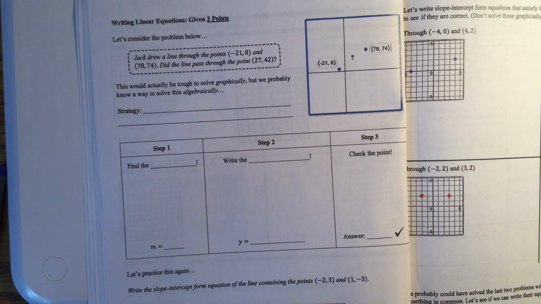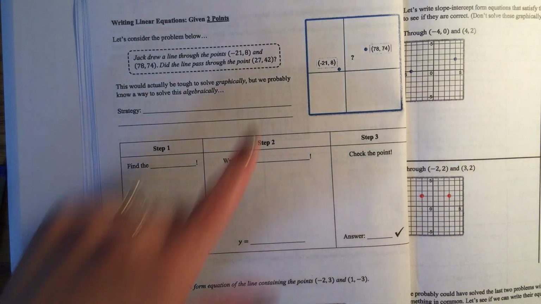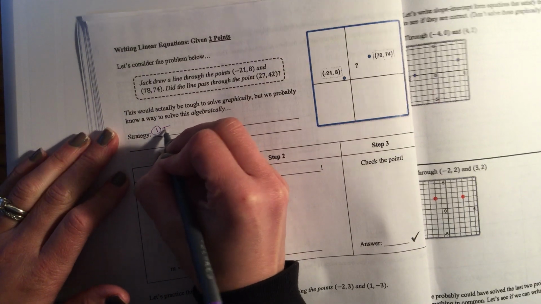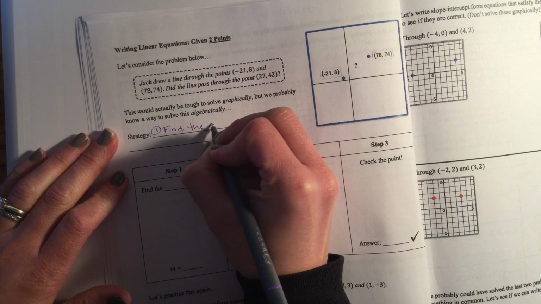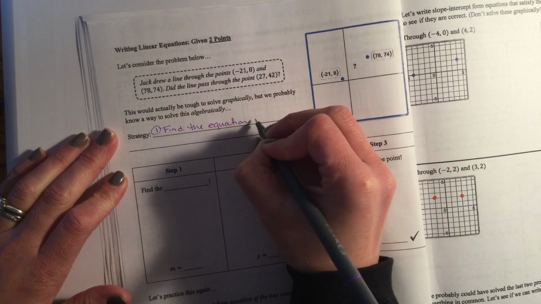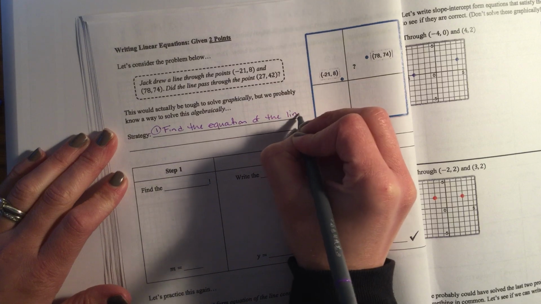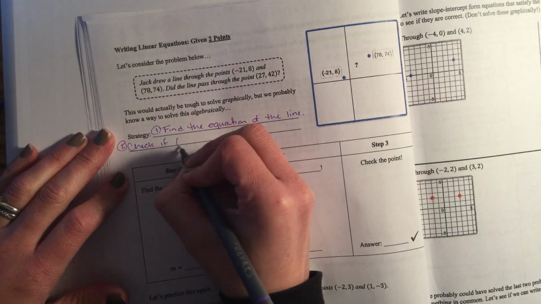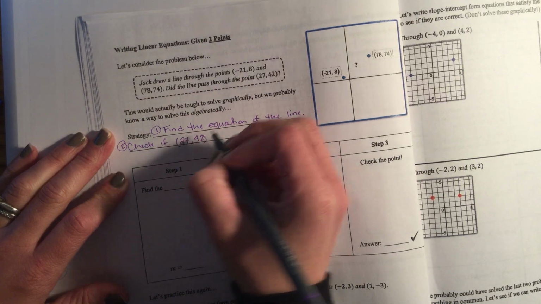This is pretty tough to solve if you just had a graph. So what we are going to do today is solve this using what we know. I'm going to teach you today how to find this equation, and then we can see if (27, 42) is on there. So our strategy is first to find the equation of the line. Then, second, check if (27, 42) makes it true.